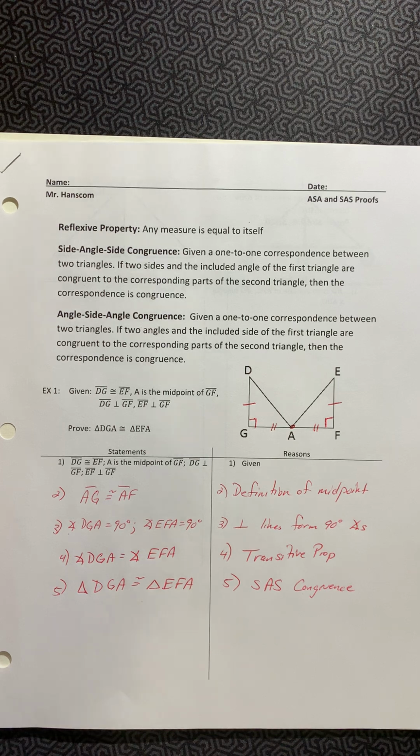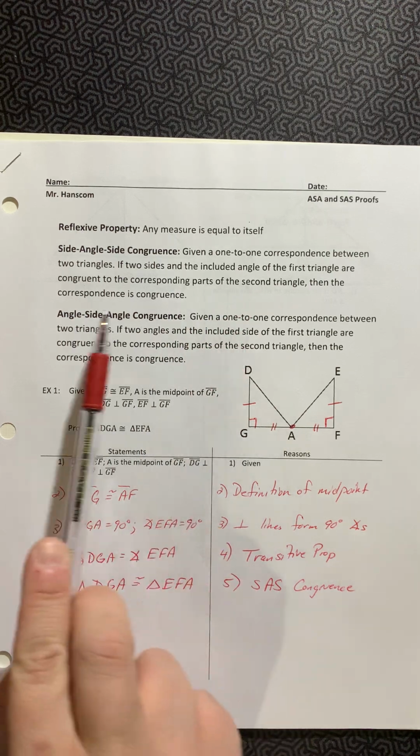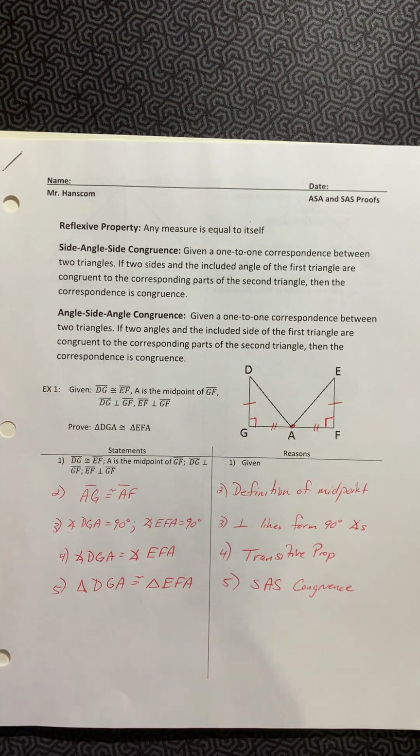Okay, we're going to see this works for a different set of three things. It's the same definition, basically. If you compare them, it's just two sets of angles and the side between them. So let's flip our paper to the next page and the next example so we can take a look at one like that.